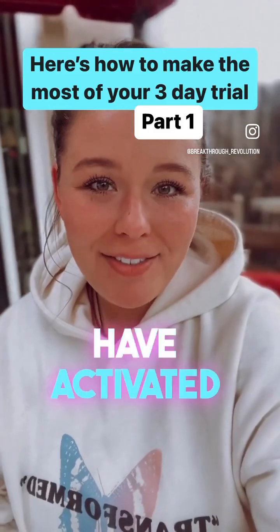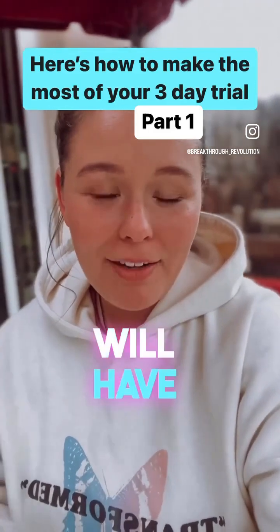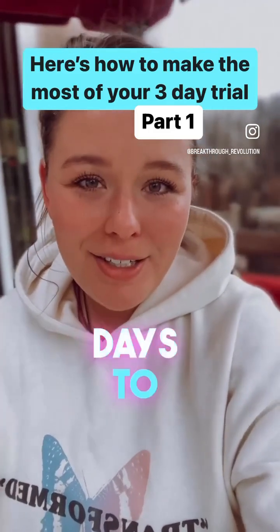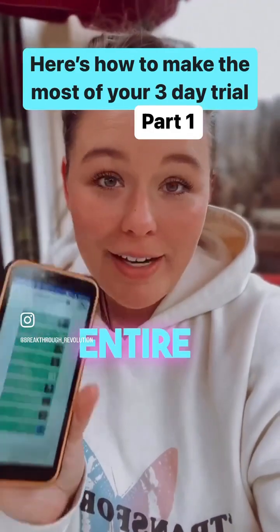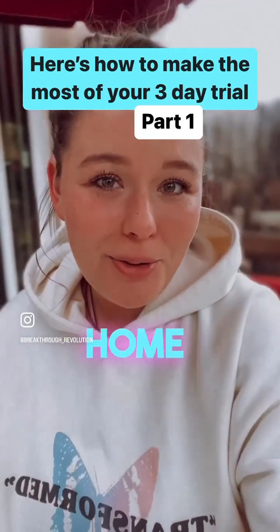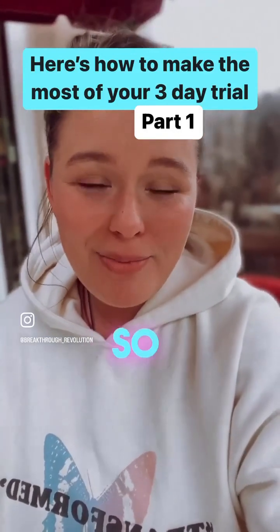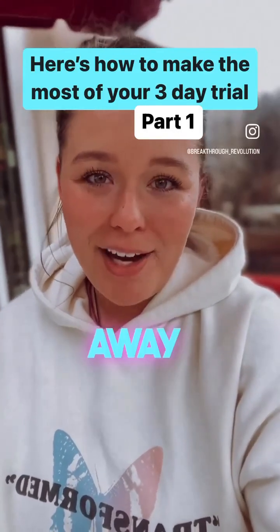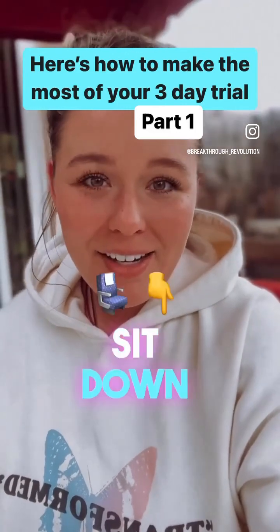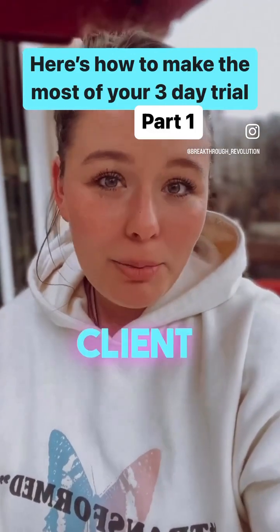Once you have activated your Alpha Pass, you will have 3 full days to use the whole entire AOScan mobile at home for as many people as you want, as many pets as you want. So make sure you start right away after you activate. Sit down and set up your client profiles.